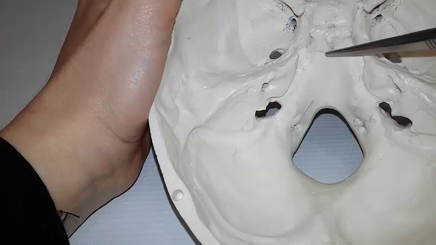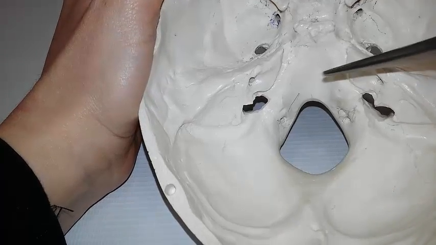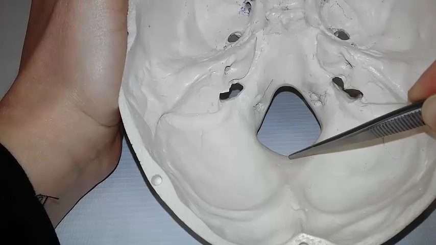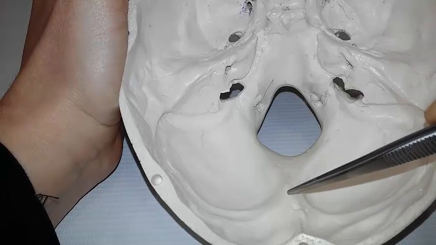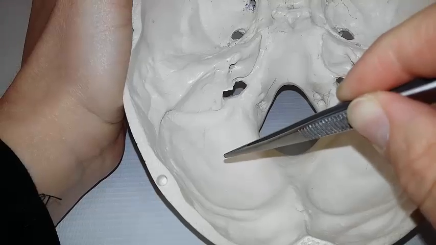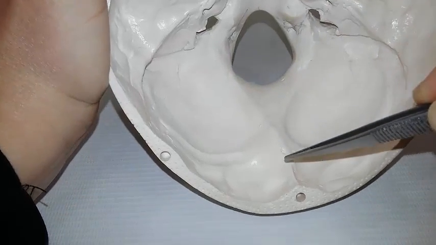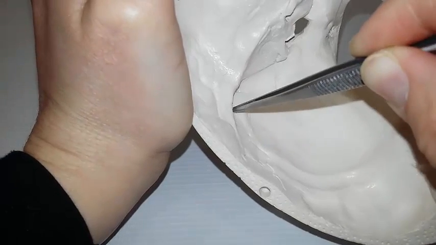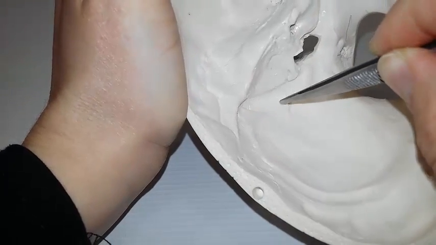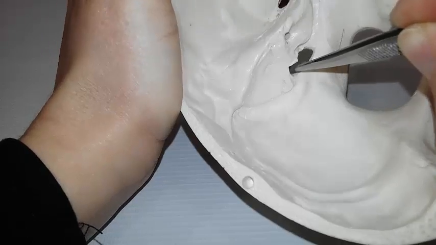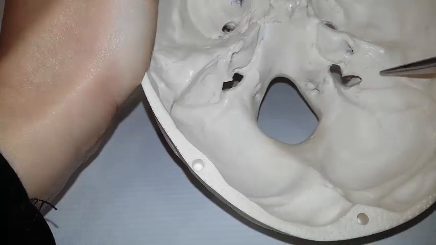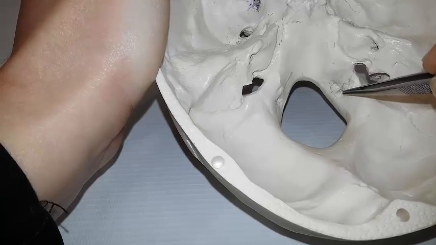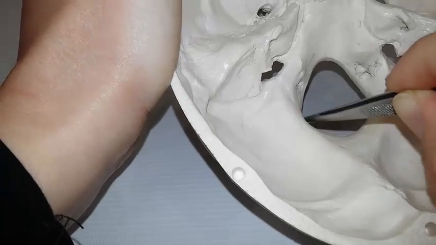So the posterior cranial fossa, clivus, internal occipital crest, cerebellar fossa, internal occipital protuberance, the groove of the transverse sinus and groove of the sigmoid sinus, jugular foramina, internal acoustic meatus, hypoglossal canal, and foramen magnum.